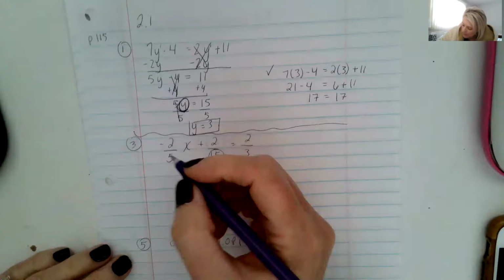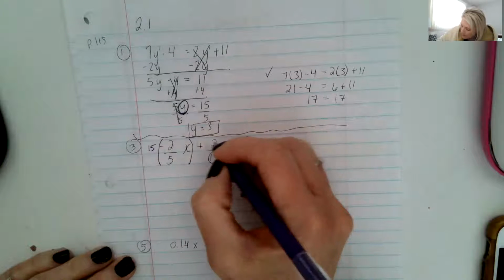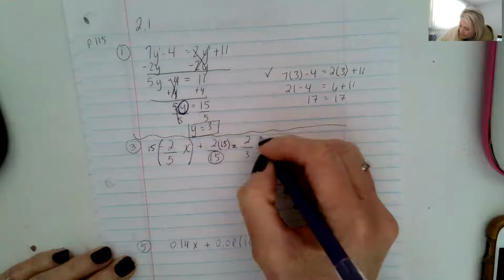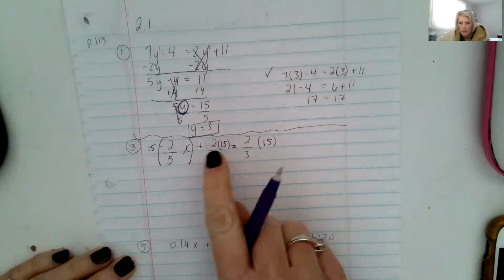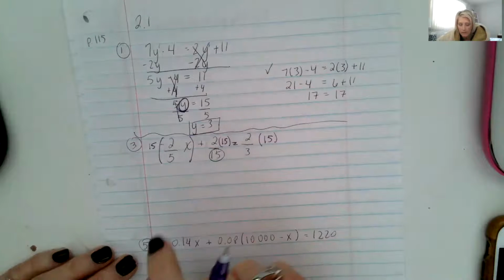So I'm going to multiply the first term by 15. I'm going to multiply the second term by 15. And I also have to multiply everything on the second side by 15 as well. So every term has to be multiplied by 15, not just the x term.